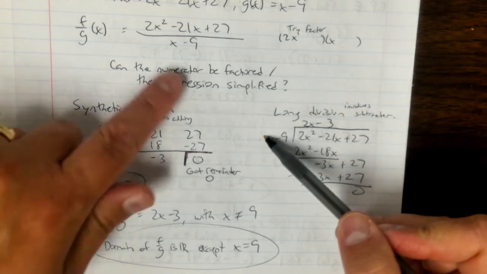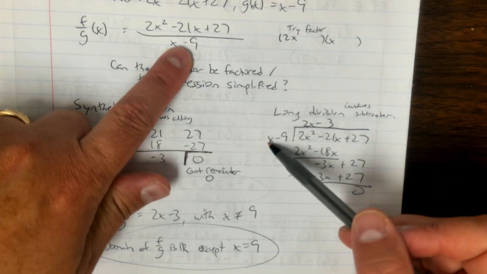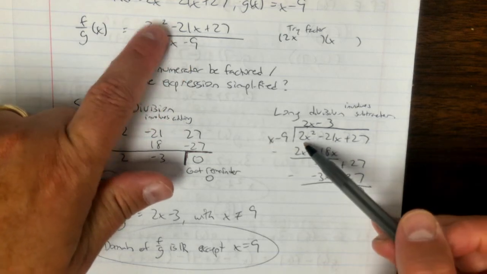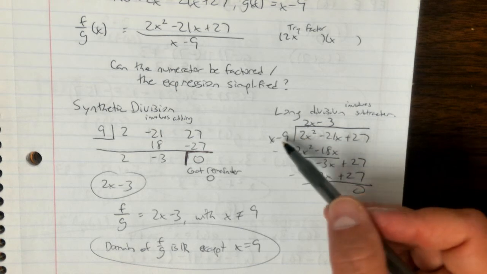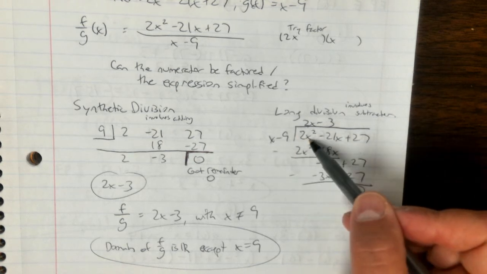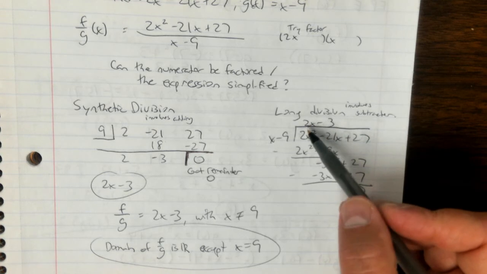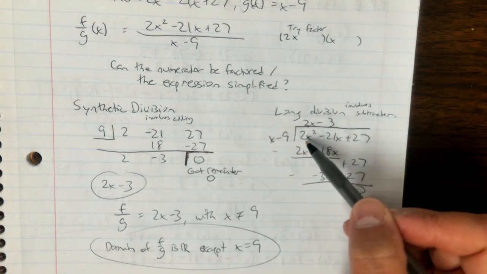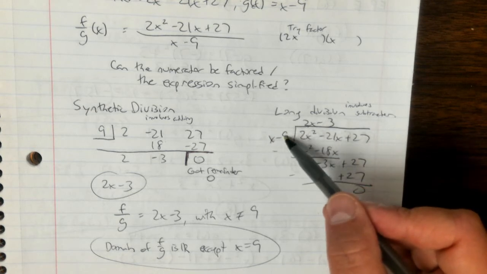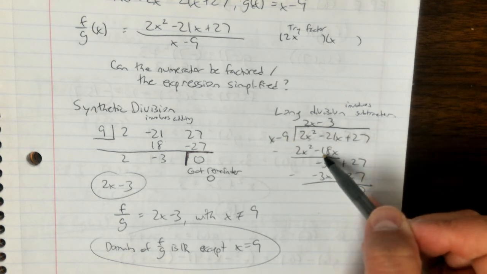And so you put your x minus 9, which is on bottom, on the outside, and you put your numerator on the inside. And then you say, what times x gives you 2x squared? And it'd be 2x. So 2x times x is 2x squared. 2x times negative 9 is negative 18x.